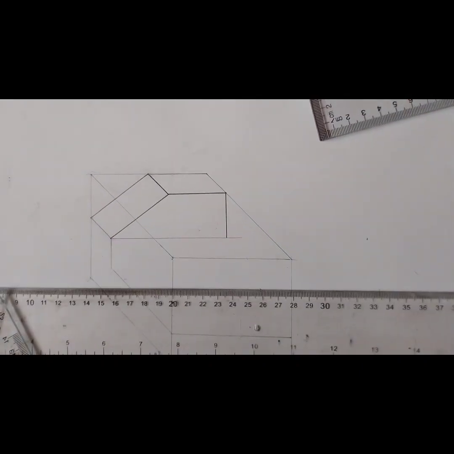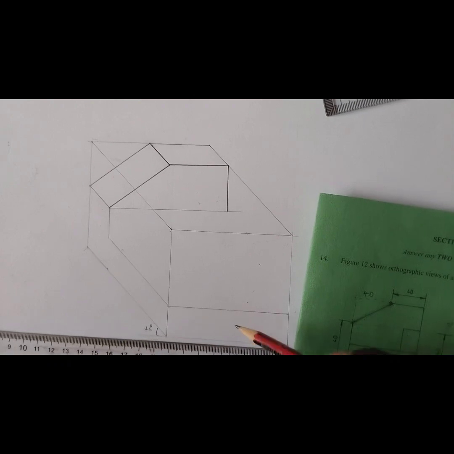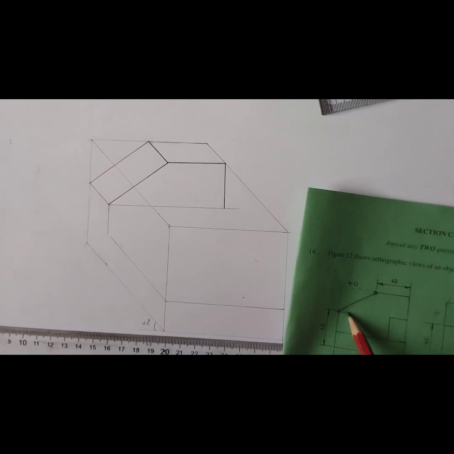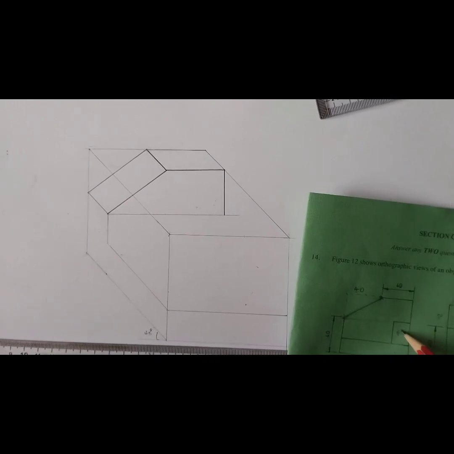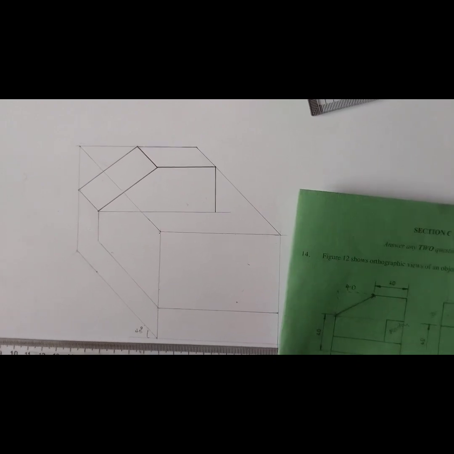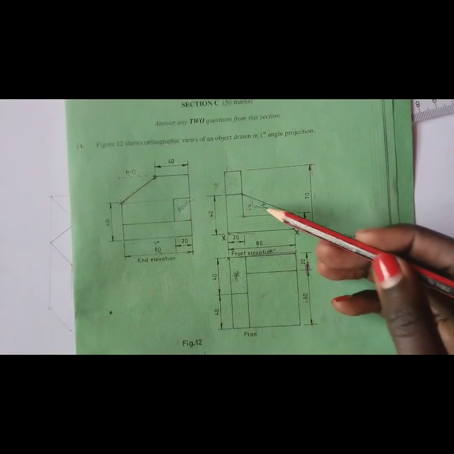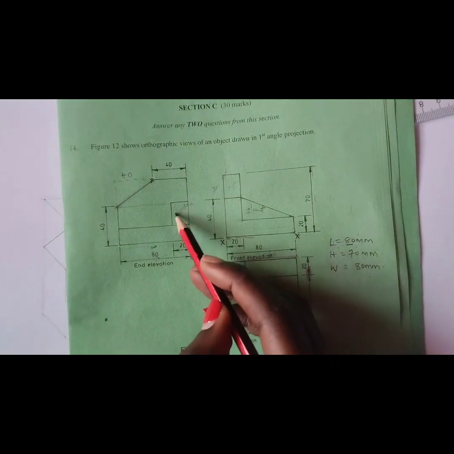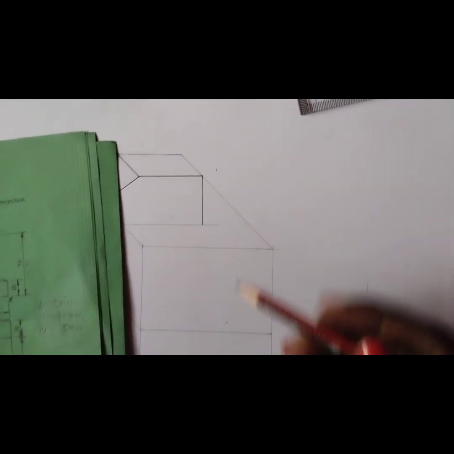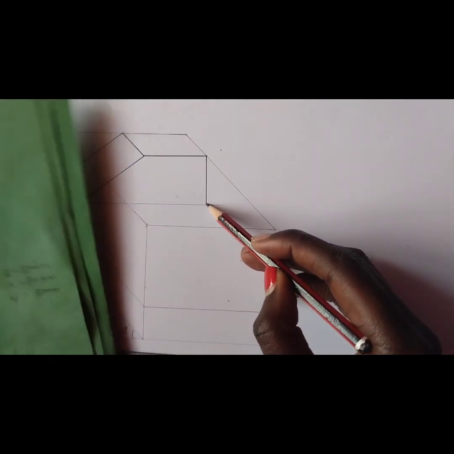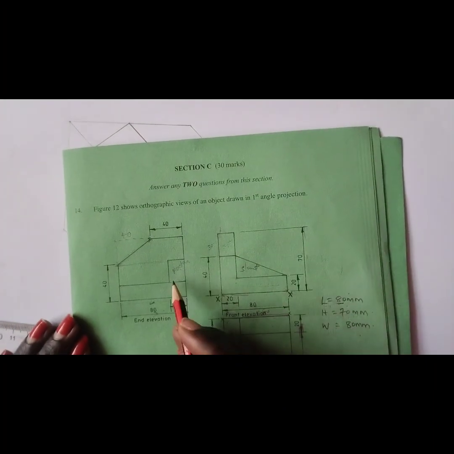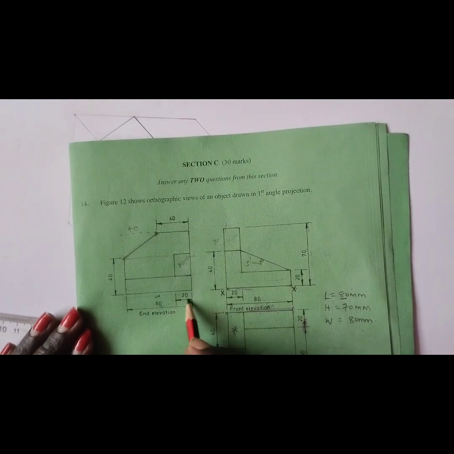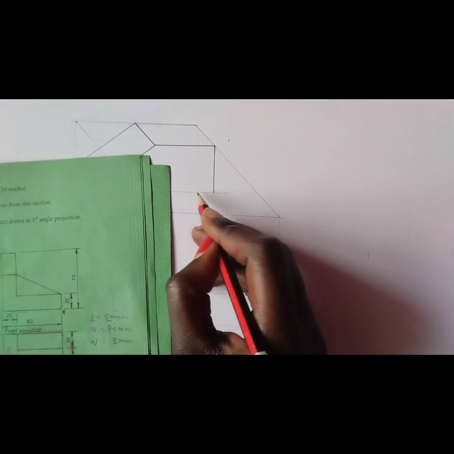So we have that. Remember, it is this part in our end elevation. Remember we said here is our end elevation. As you can see, this part. So we want to show where this rectangle is, and this slant. So we have this slant and we have this rectangle. So from this point, we're going to measure 20 millimeters. Remember now, this 20 millimeters is this 20 millimeters. We've been given here is 20 millimeters. So from this part, I'm going to measure 20 millimeters.